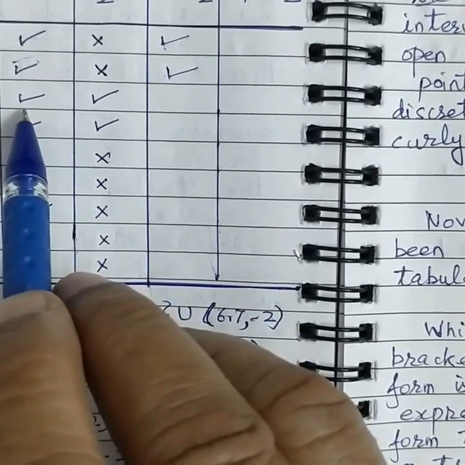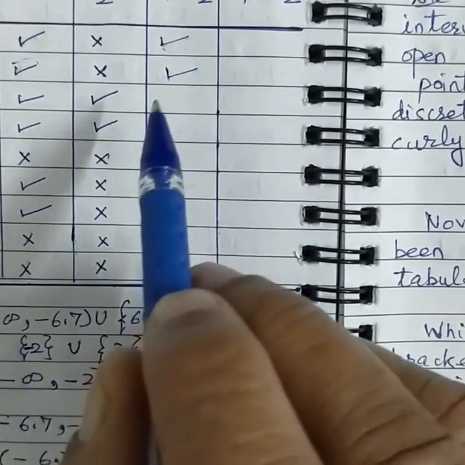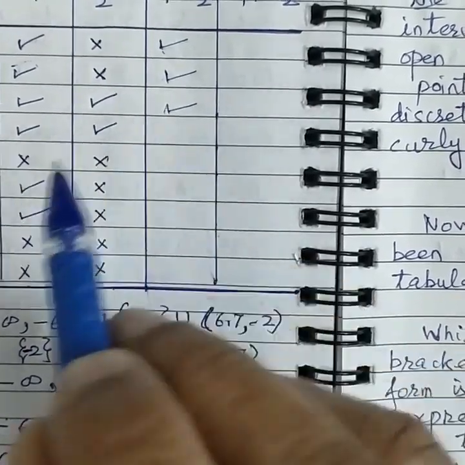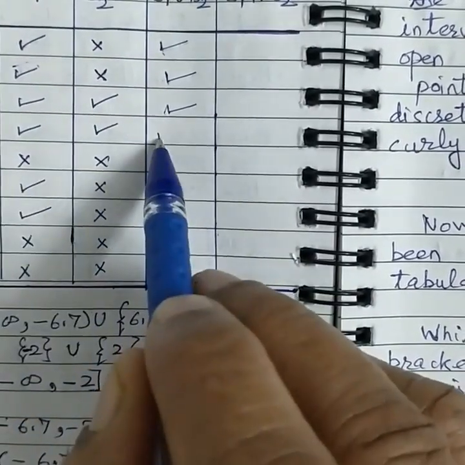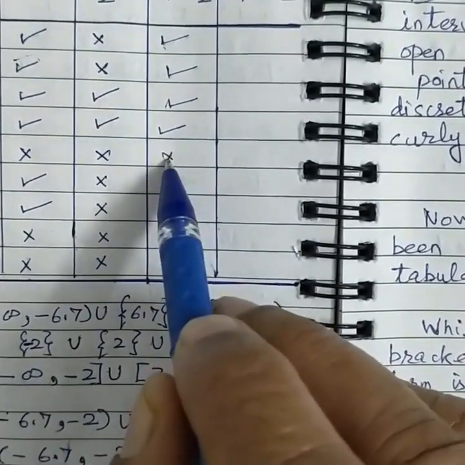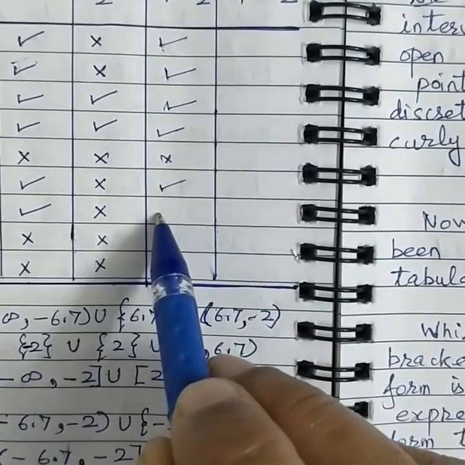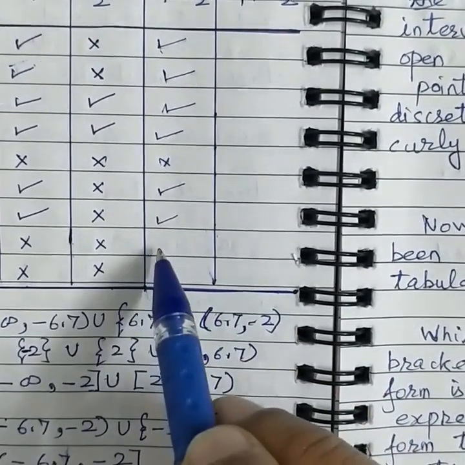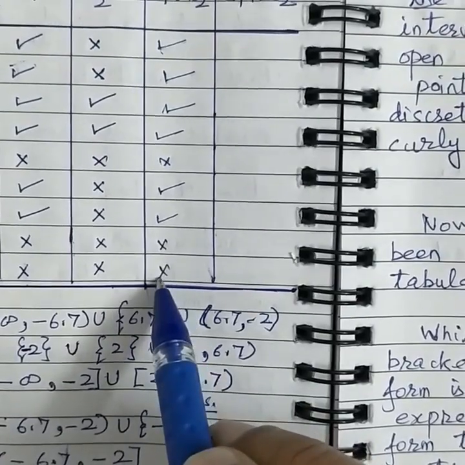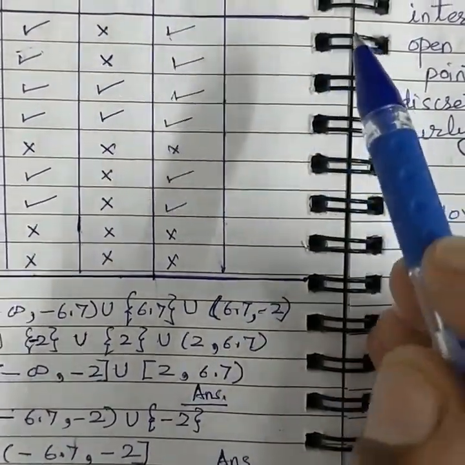This interval is the element of both sets, hence union also. This is cross for union. This is right. This is cross. This is cross.